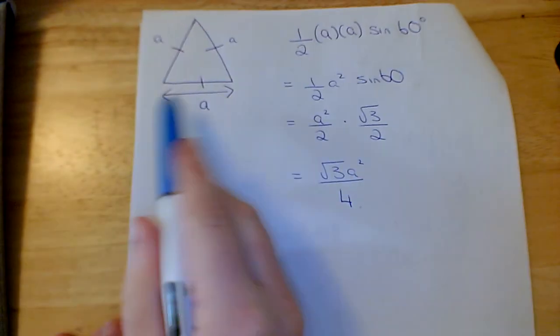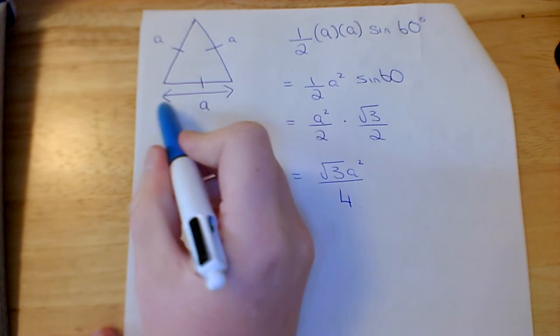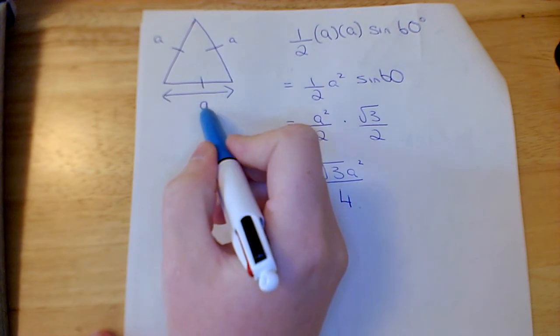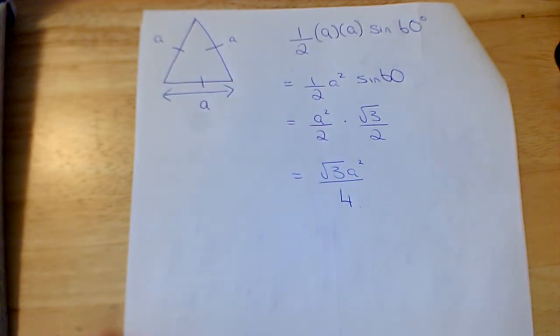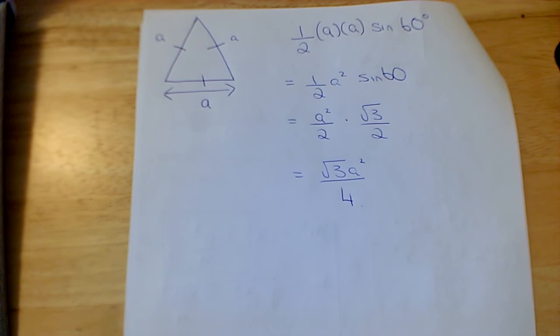Okay, this is another example. In this example, I'm told that my base here is A. I'm given these three lines, so I'm basically being told that it's an equilateral triangle. We know an equilateral triangle has three equal sides and three equal angles, and the angles have to be equal to 60 degrees.